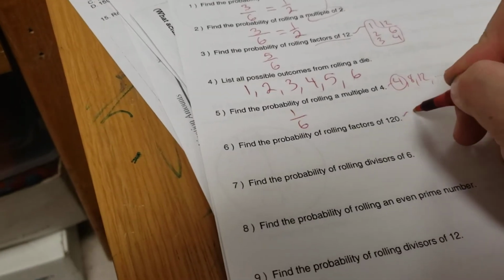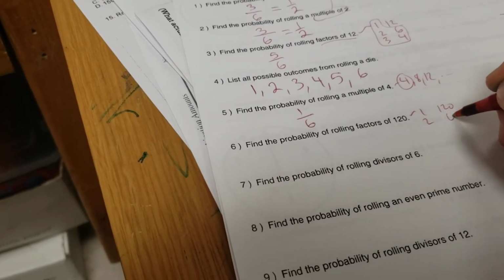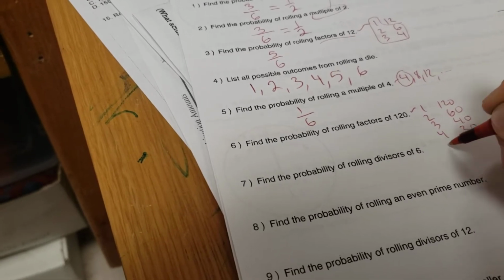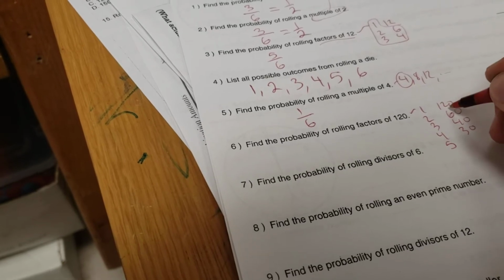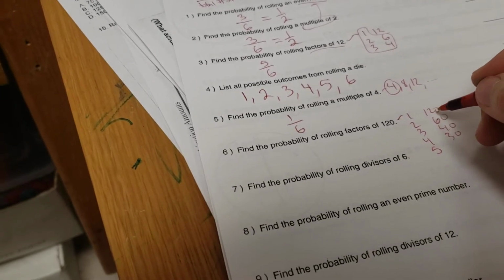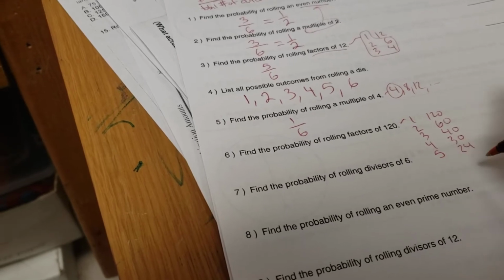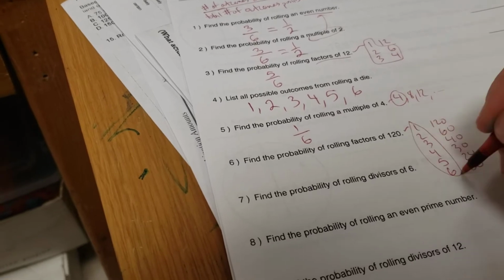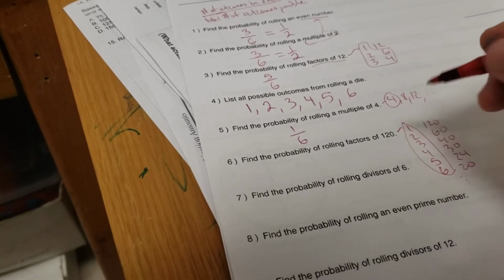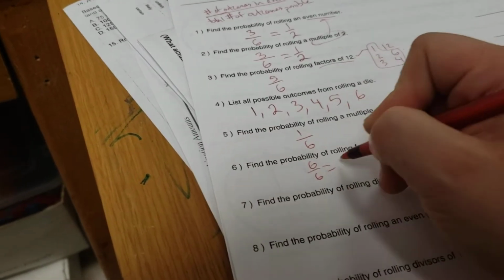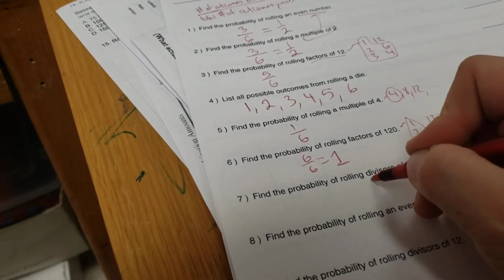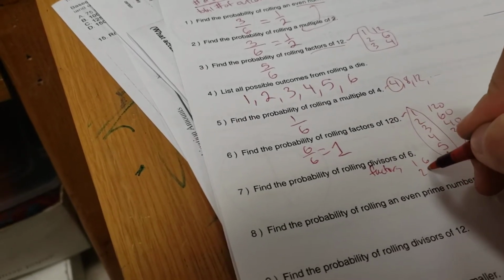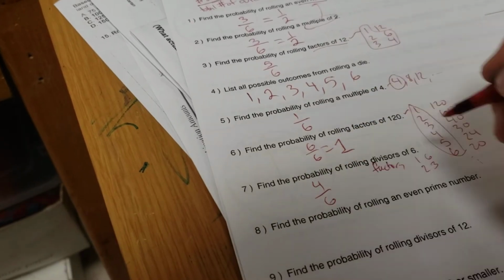Factors of 120, let's see, 1 times 120, 2 times 60, 3 times 40, 4 times 30, 5 times 24, 6 times 20, and so on. Hey, there's all of them. There might be more, but there's all of them right there. 6 out of 6 is 1. Divisors of 6, that's another way of saying factors. So 6 can be 1 times 6 or 2 times 3. So that's 4 things out of 6 because they're all on the die.